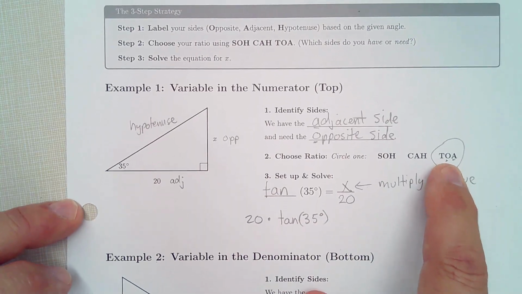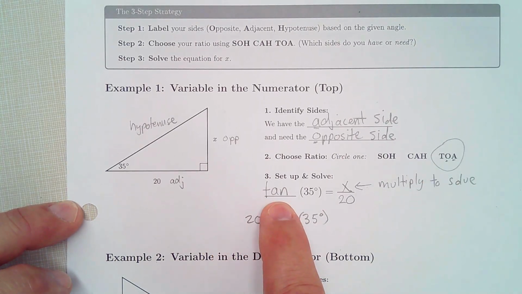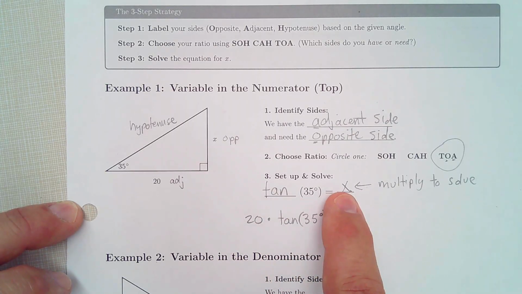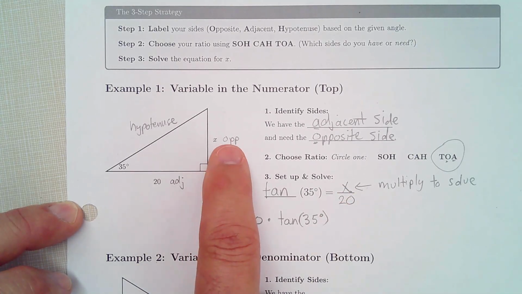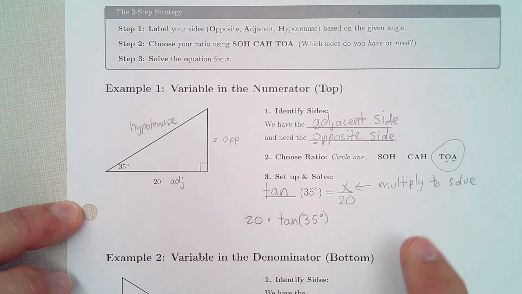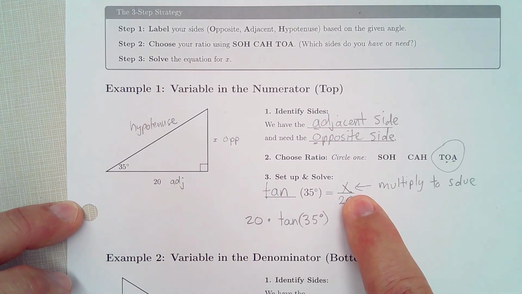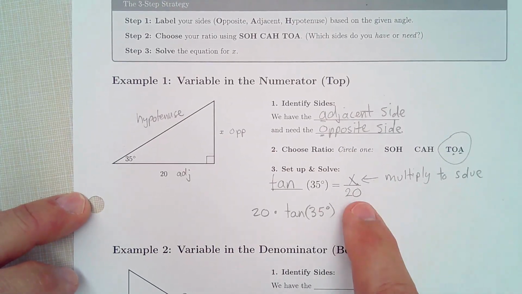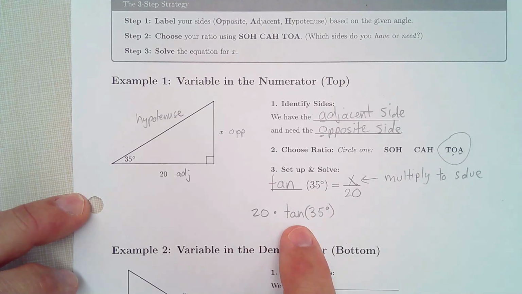And so we would fill in our equation. The tangent of 35 degrees is the opposite over adjacent, which is x over 20. When the x is in the numerator, we would multiply to solve. And so that is simply 20 times the tangent of 35.